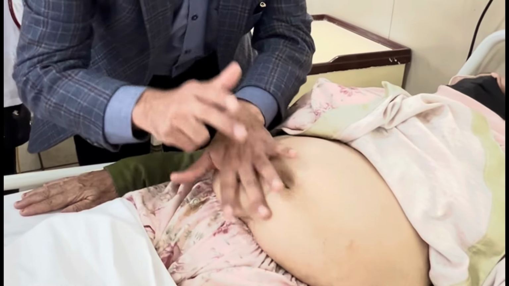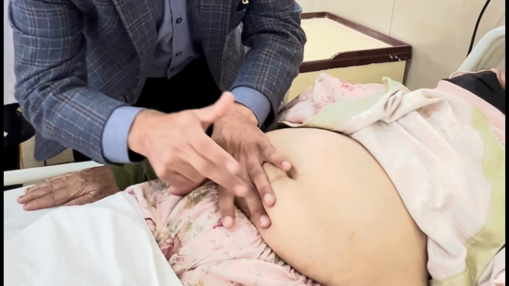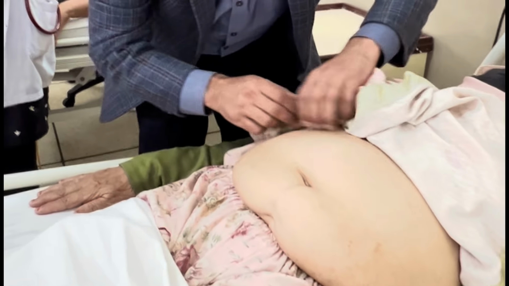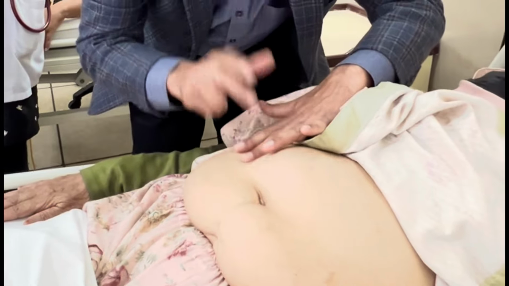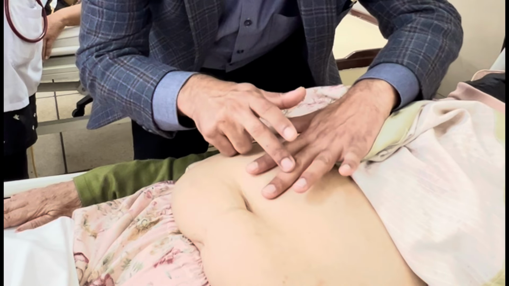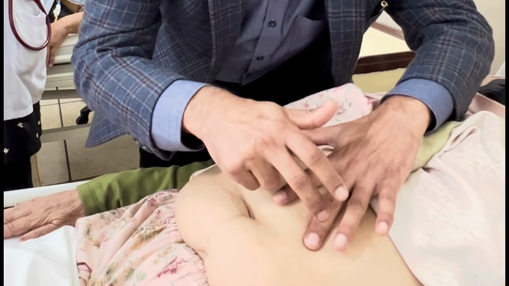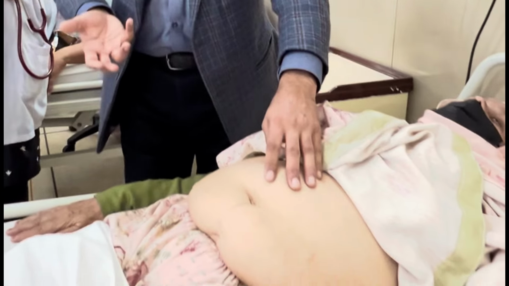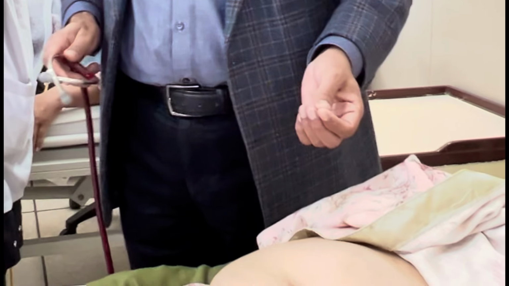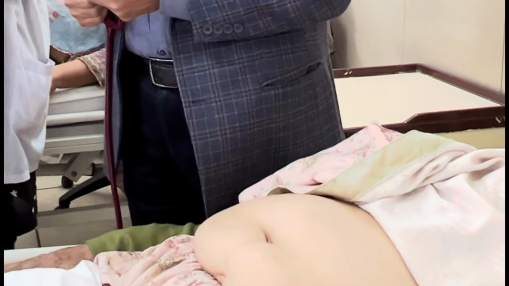Percussion for bladder. Now percussion for lump. So it is resonant on percussion. Then auscultation. As we know, it has expansile cough impulse positive in this patient. The most likely diagnosis is hernia, and hernial contents can be bowel.